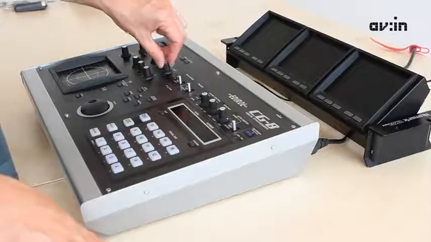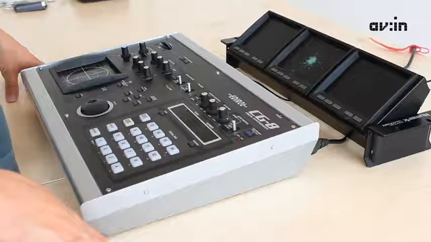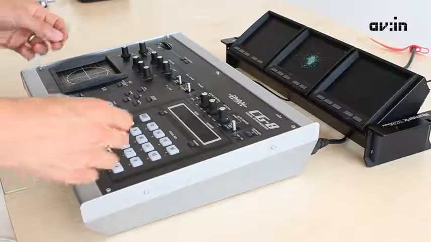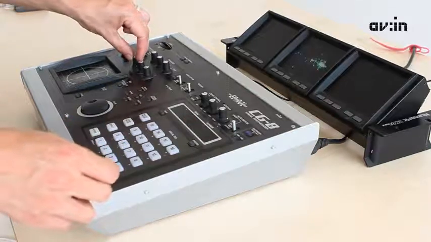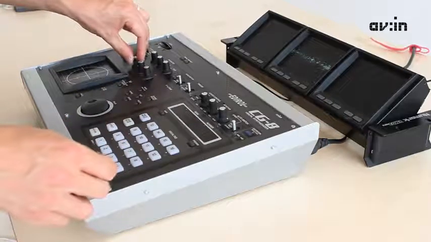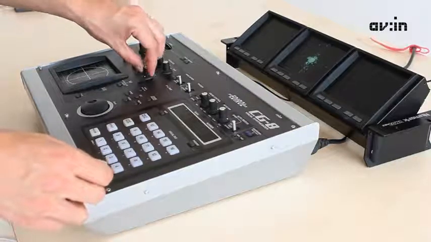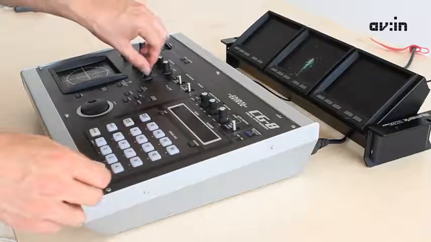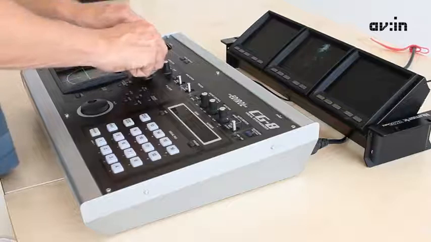So let's get this one going. At the moment, I've just got it on particle generator. Now this is a very simple one, but already I can change the X, Y, and Z aspect of it.